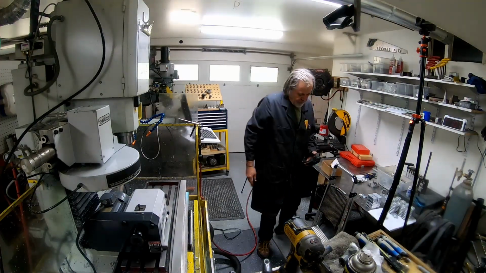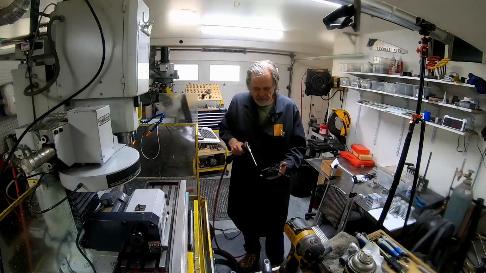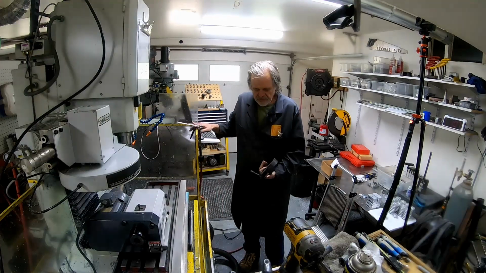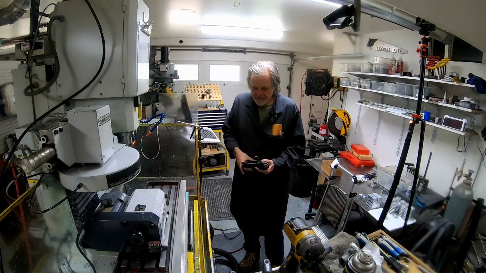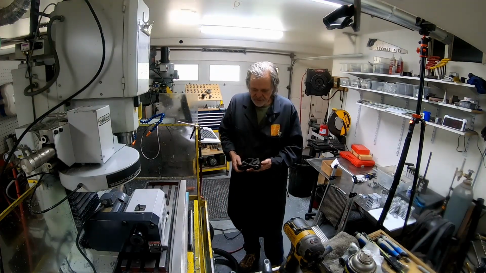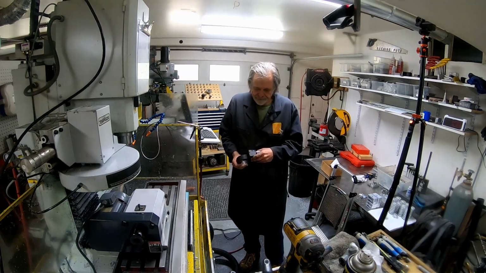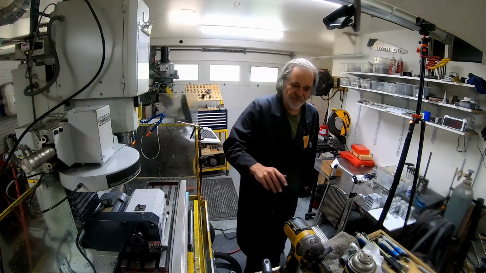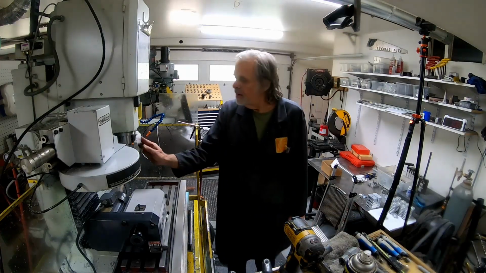The Tormach RapidTurn is a very, very limited light-duty machine. It works, but to be perfectly honest, it barely works.